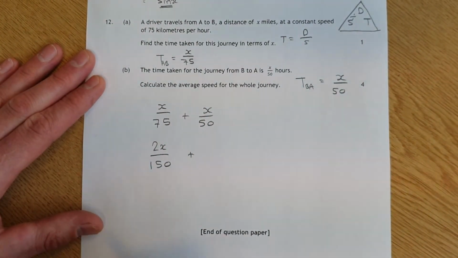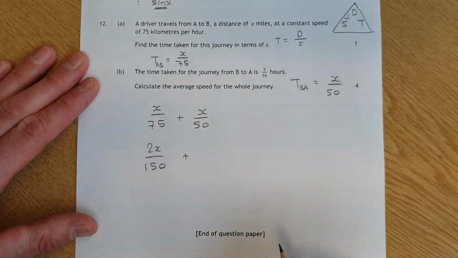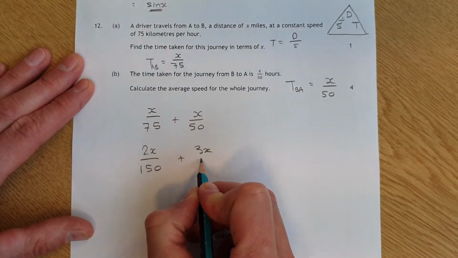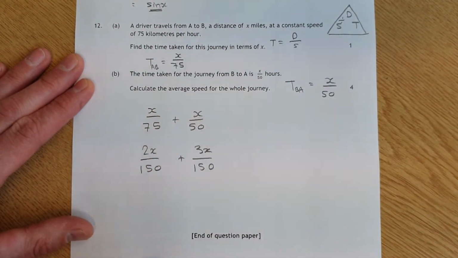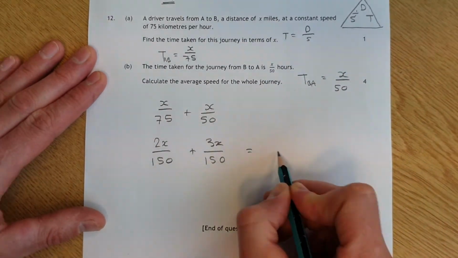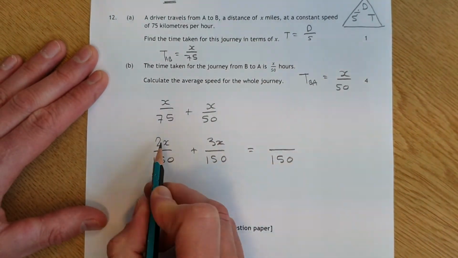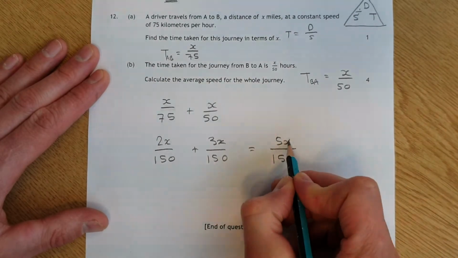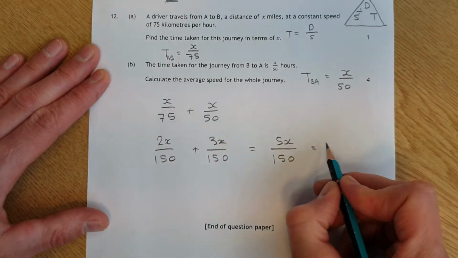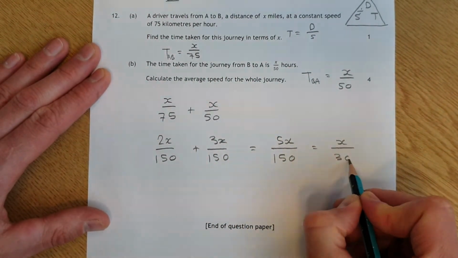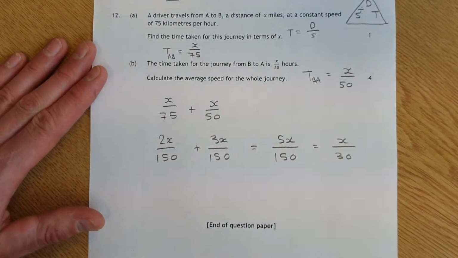And to get the same denominator, I'm going to times the second fraction, top and bottom, by 3. I'm going to add those two together because we've got the same denominator, 150, 2x and 3x is 5x. These can both be divided by 5, so we get x over 30.